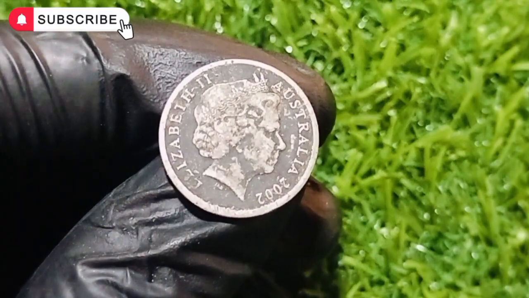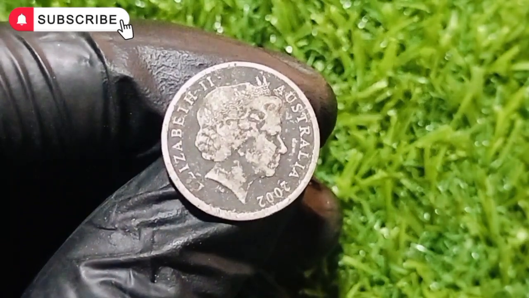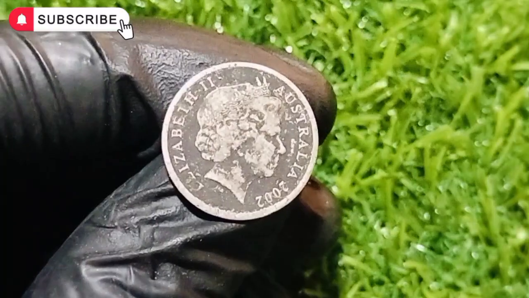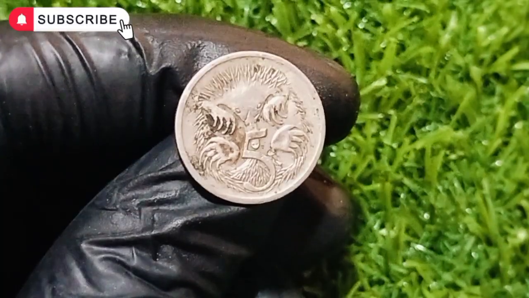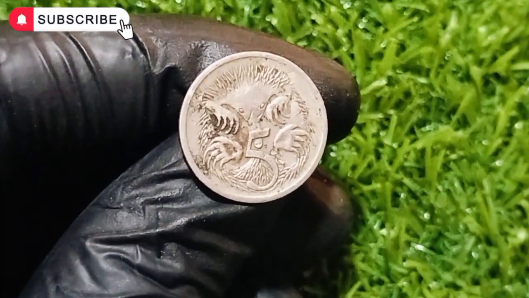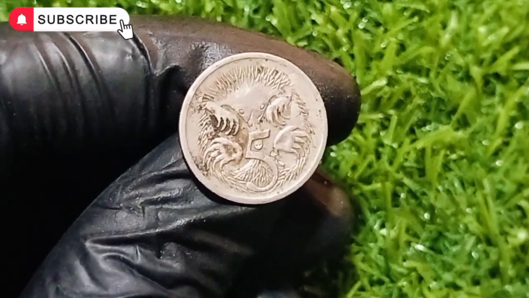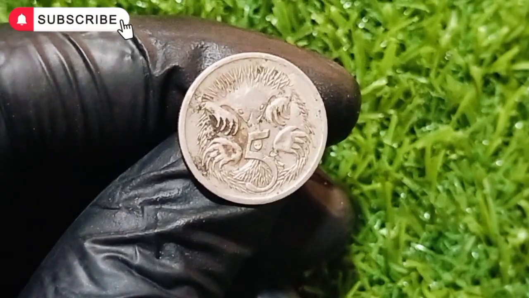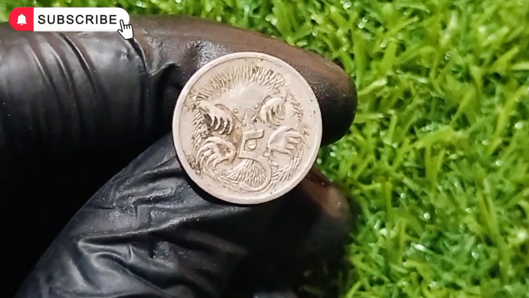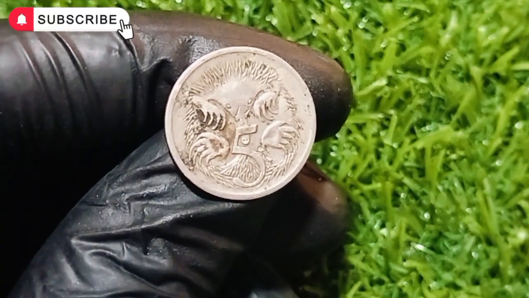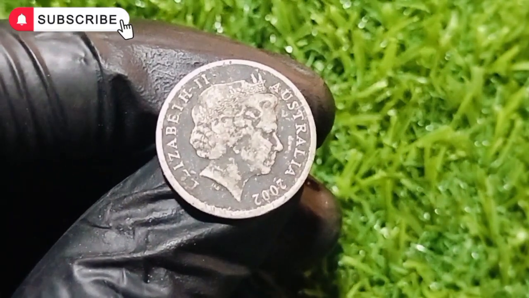From a collecting perspective, the 2002 5-cent coin is considered a common circulation coin, meaning it is not rare or highly valuable in most conditions. However, collectors may still seek out coins in uncirculated or proof condition, as these can be worth more than their face value. Proof versions, which are specially struck for collectors with a high polish finish, were also produced in limited quantities by the Royal Australian Mint.